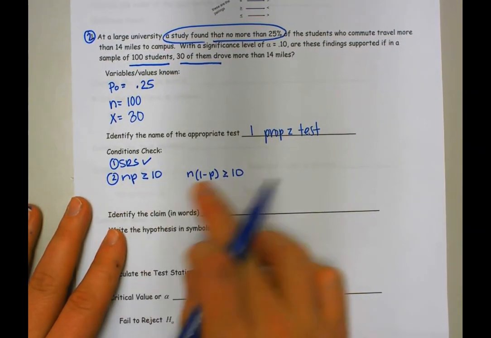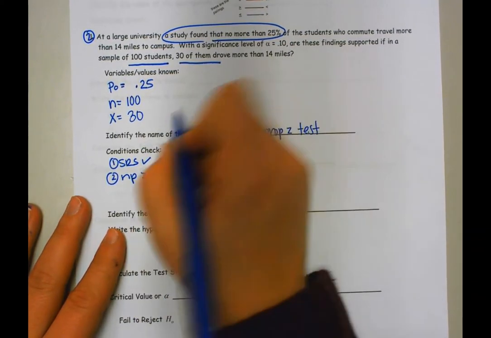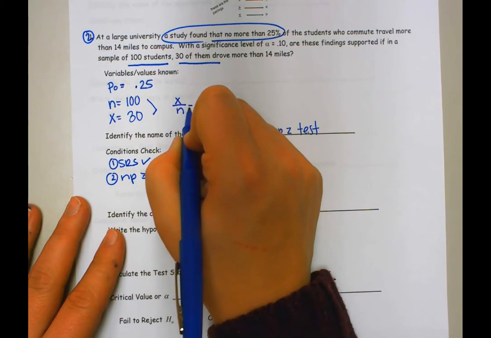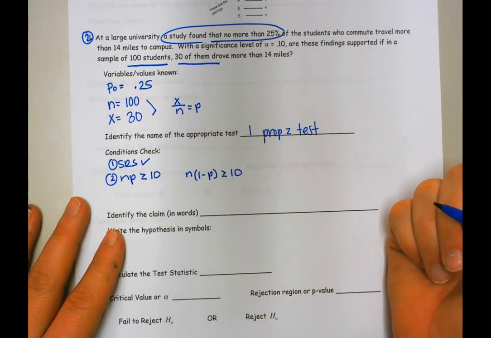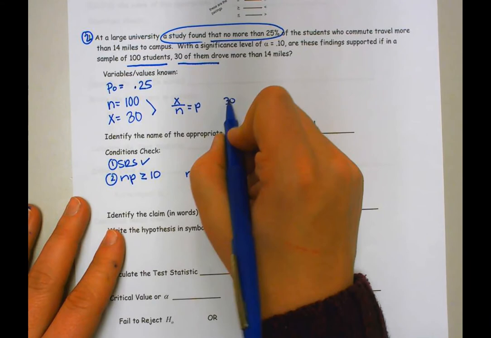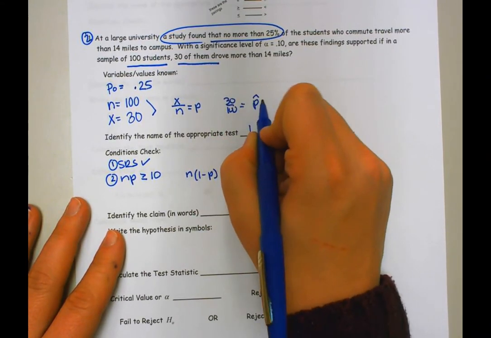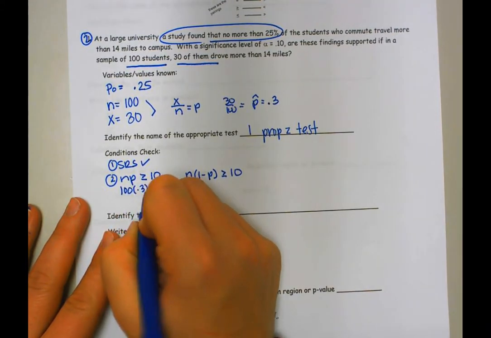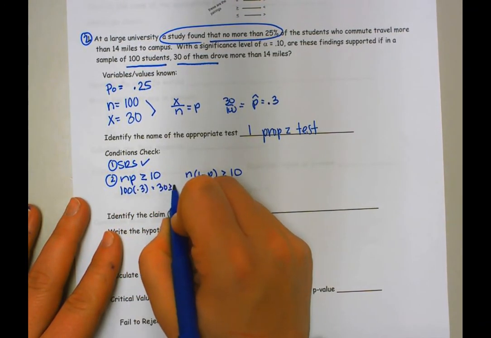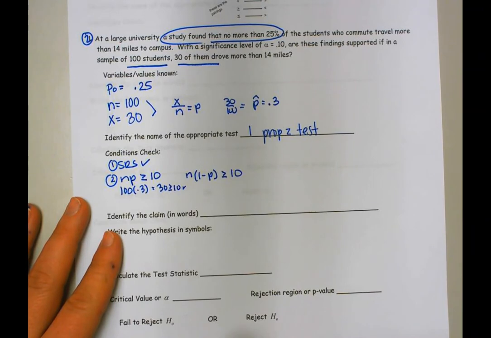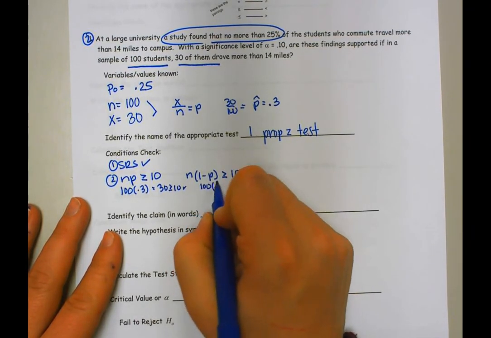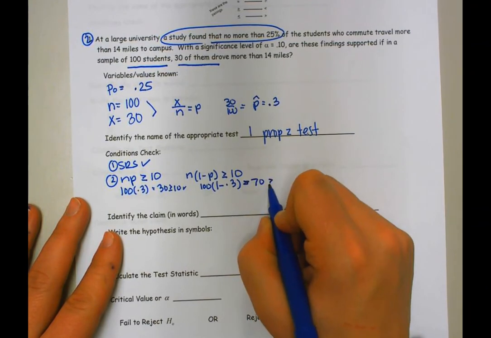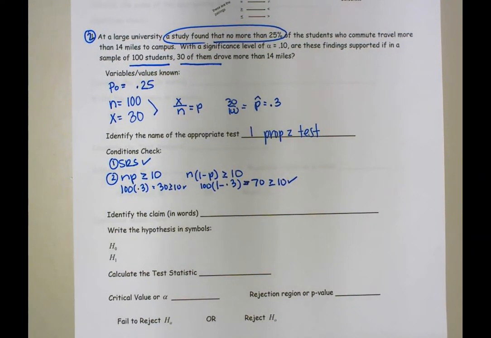Remember, if we don't know P off the top of our head, we can take X divided by N, and that will tell us P. So if I take 30 over 100, I get that my P value is 0.3. So if I do 100 times 0.3, I get 30, which is greater than or equal to 10. And if I do 100 times 1 minus 0.3, I would end up with 70, which is also greater than or equal to 10.